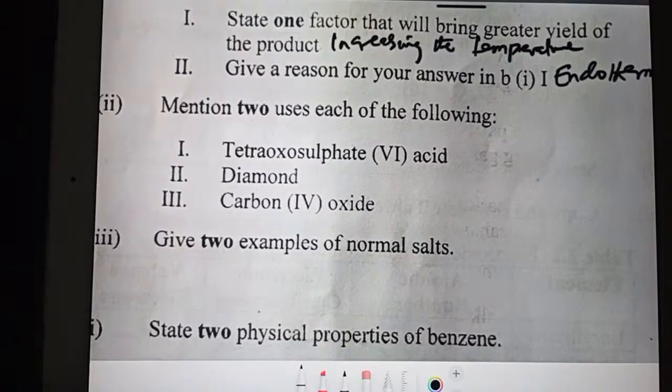You also use it to produce a smoke illusion in a stage performance. Because it sublimes, when you open the dry ice, it can create a whitish smoke which is harmless, which can be used in entertainment. Remember I said it's used as fire extinguisher. Carbon dioxide is used in production of aerated drinks.